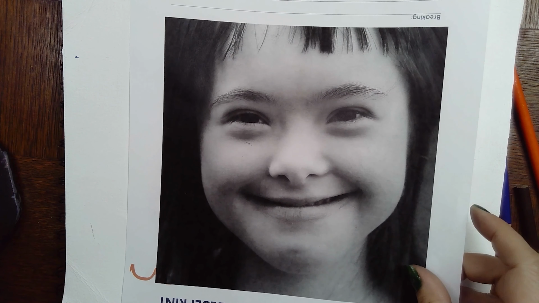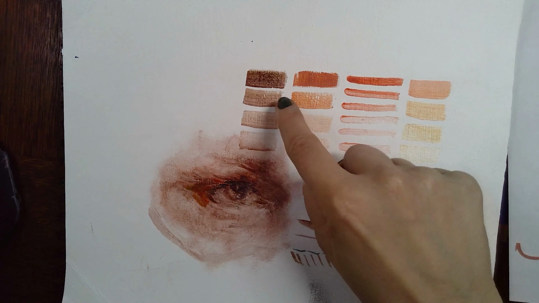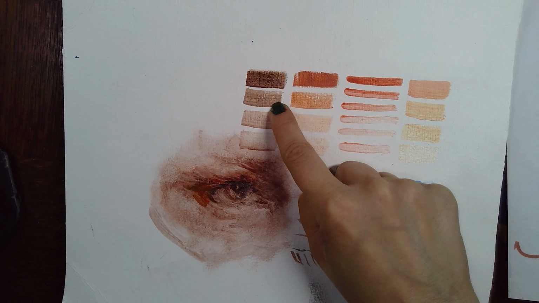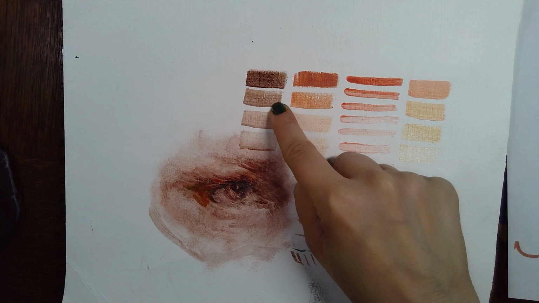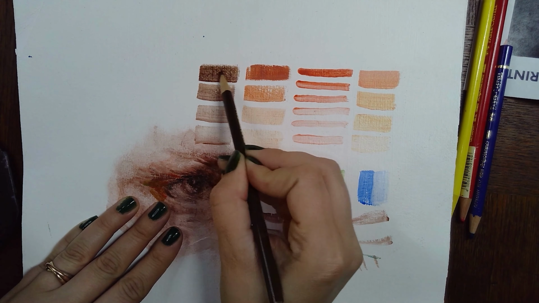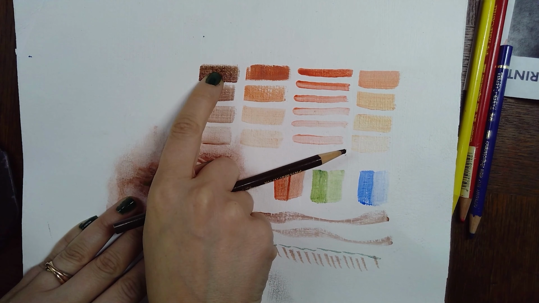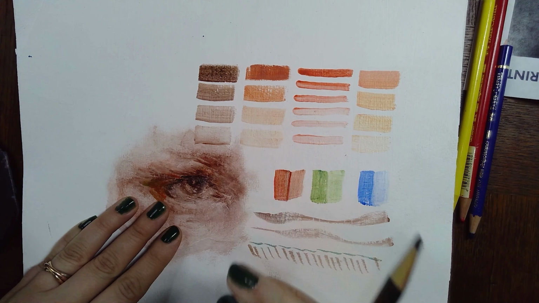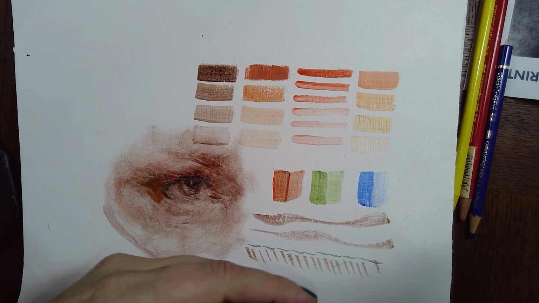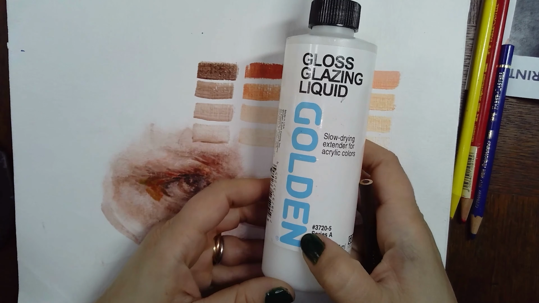The next time I go over it, I would use a little bit more glaze added to my paint. When it's more opaque, you can't see that whiteness of the paper underneath. But when you add a glaze to it, and really this is our secret weapon, it's the gloss glazing liquid right here.